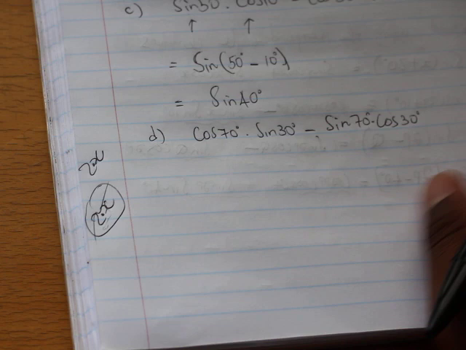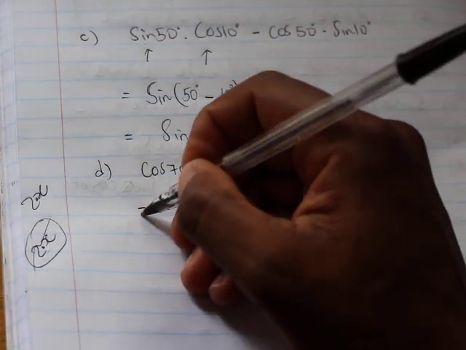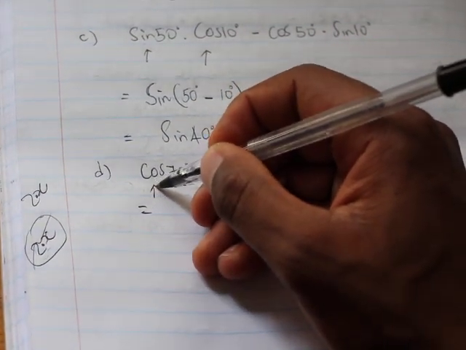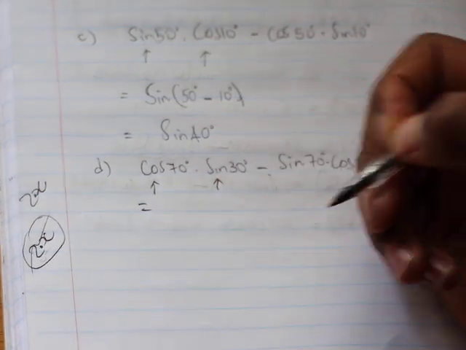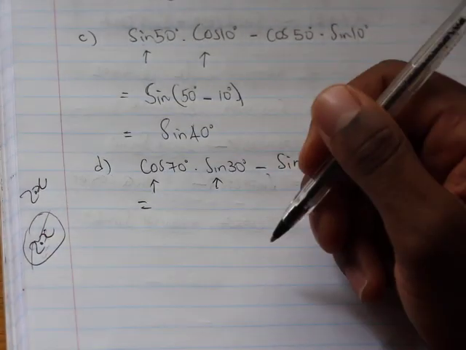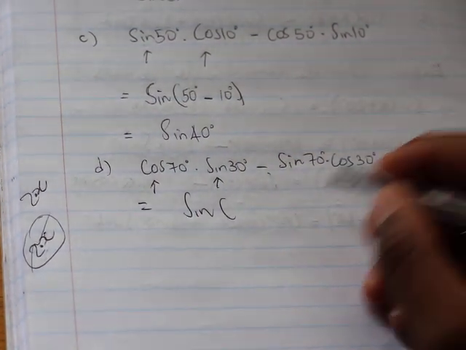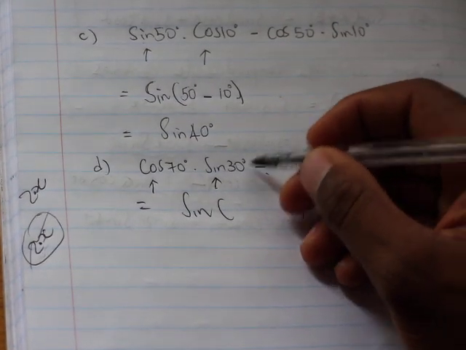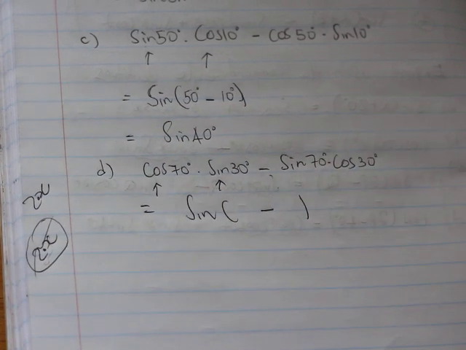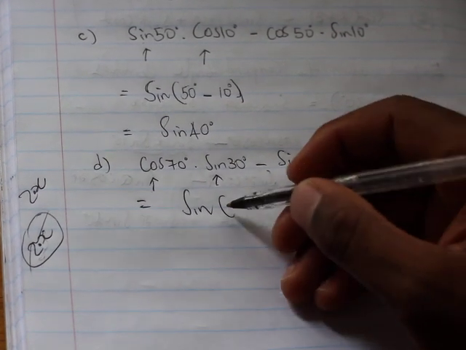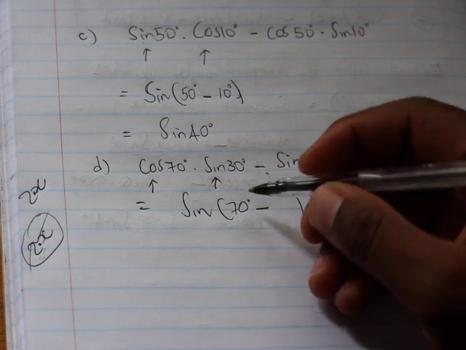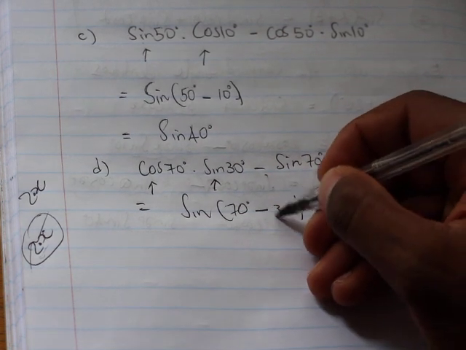But anyway, let's try to simplify this. Remember what I said, you focus on the two trig ratios, whether they're different or the same. It looks like they're different, and if they're different, the compound angle is sine. Now, if it's sine, we're not alternating anything in the middle, it's just going to be minus. The two angles are 70 degrees and 30 degrees.